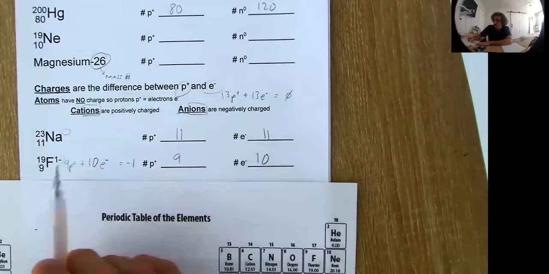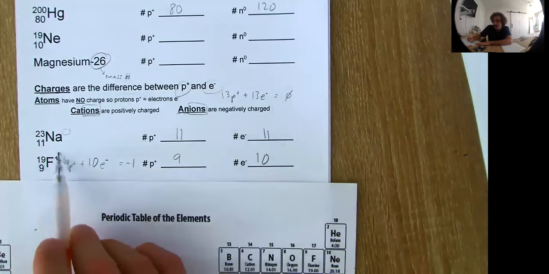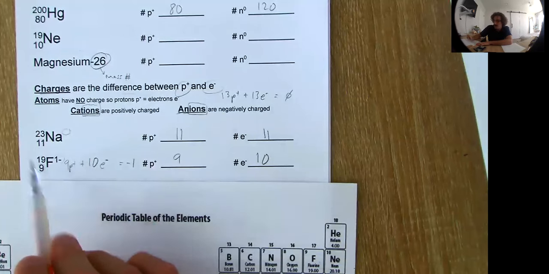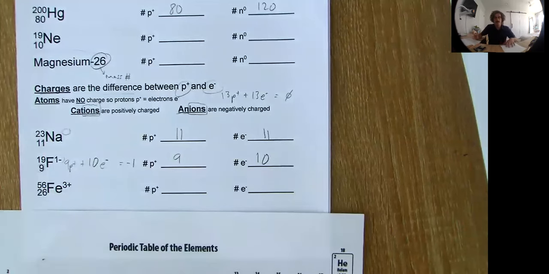So this would be called fluoride anion. This is no longer an atom. We wouldn't call this an atom. We would call this an anion. Okay, let's do a positive example.